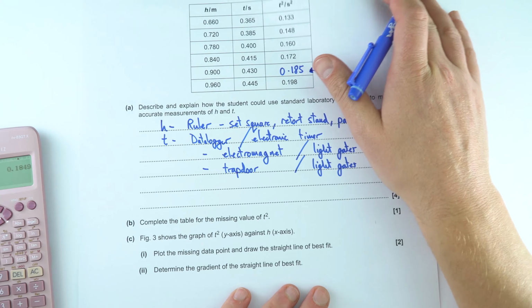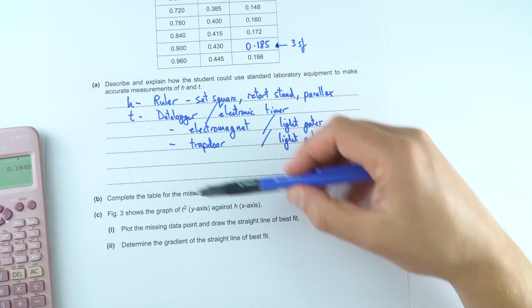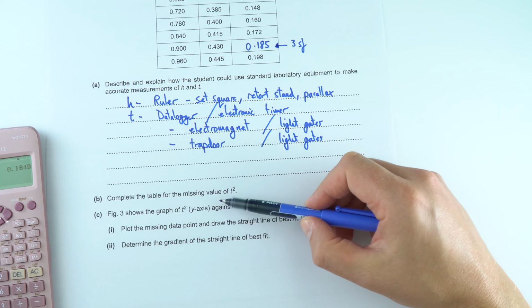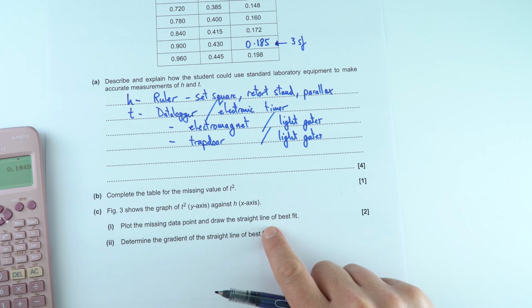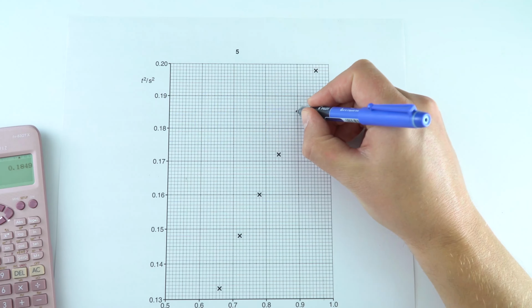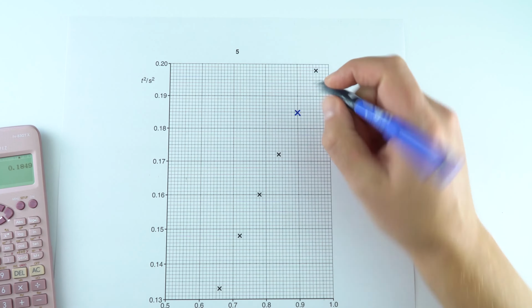We're then going to look at some data. So we've got h on the x-axis, t squared on the y-axis. So we're just going to plot the missing data and draw in the straight line of best fit. So the point just goes there like that.